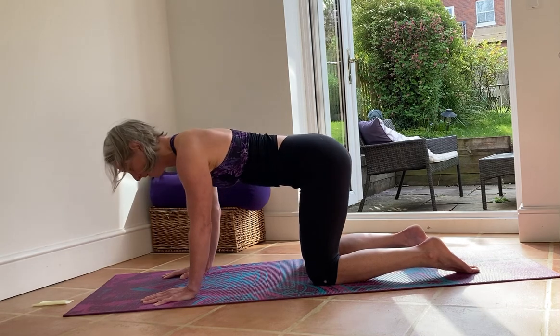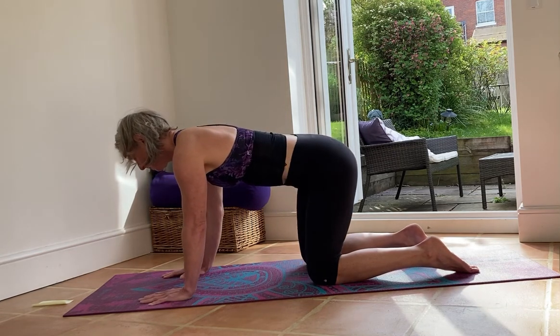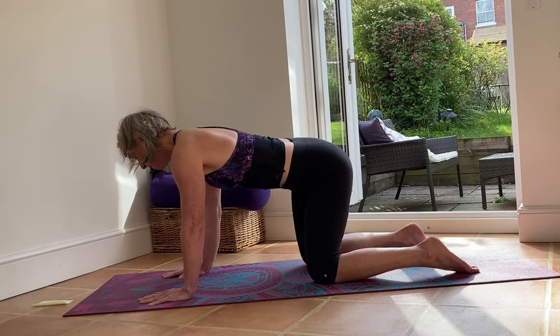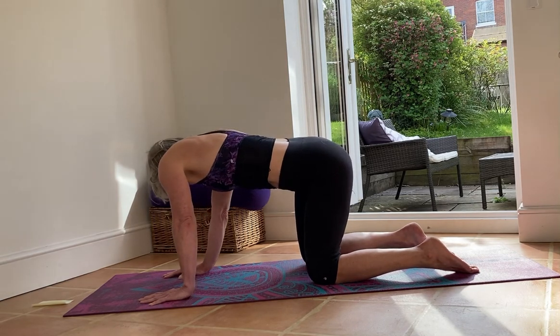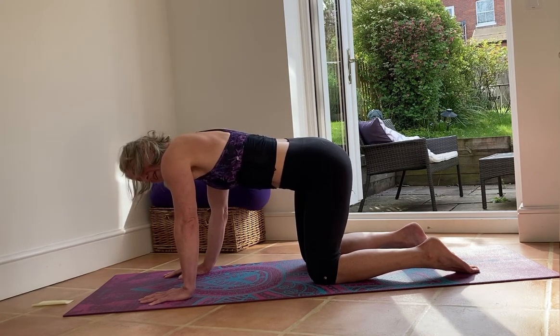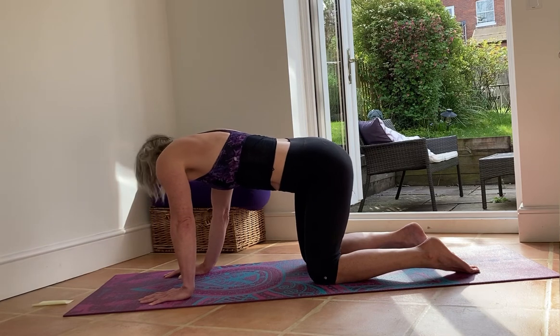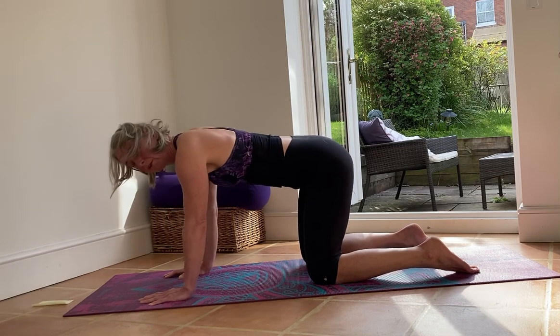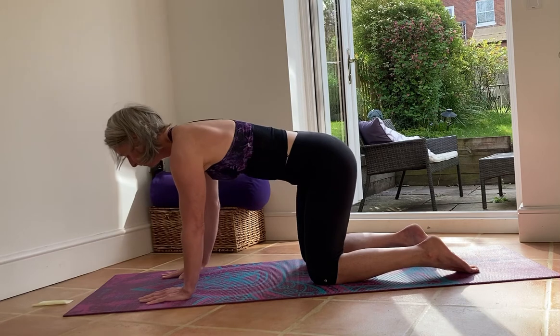And then come back to center. And then this time send your hips to the right and turn and look over your right shoulder towards the hips. Doesn't matter if you can't see them, you're just creating that stretch and that movement down through the lower spine. Let's do that a couple more times.